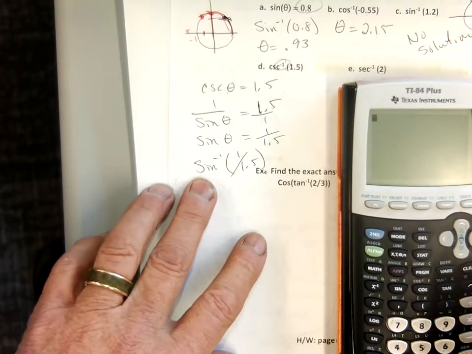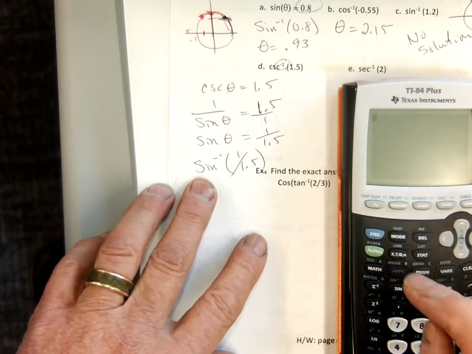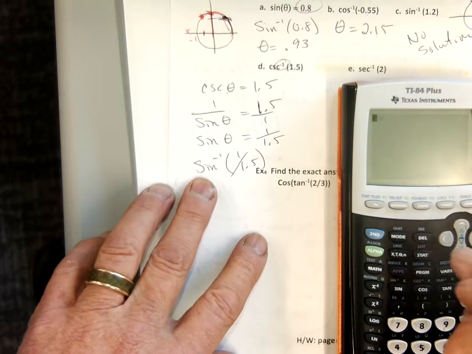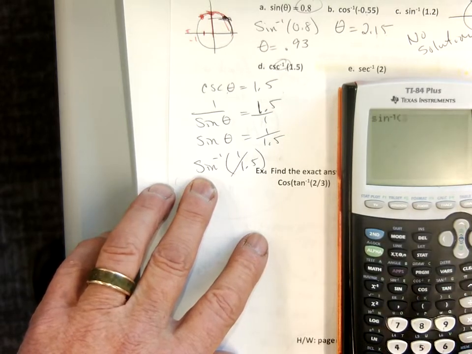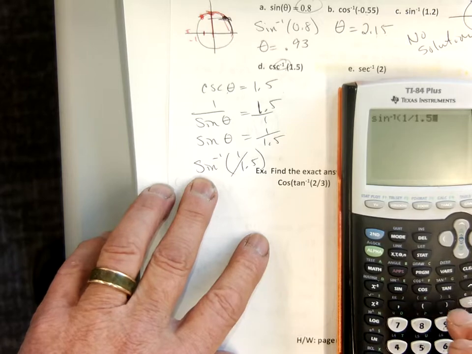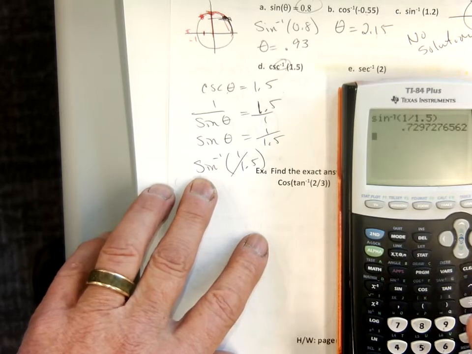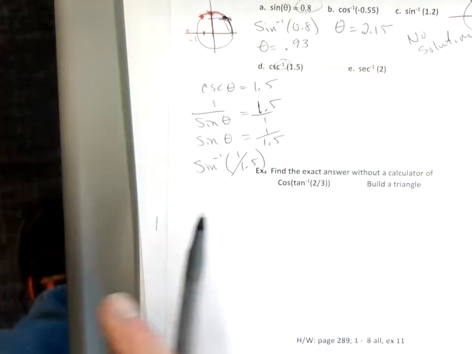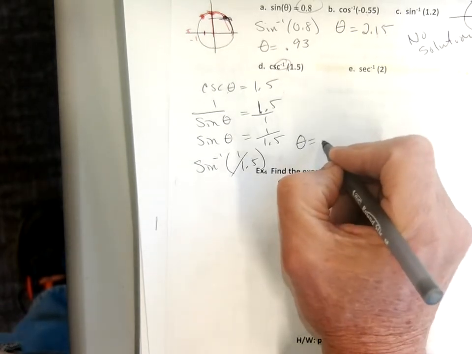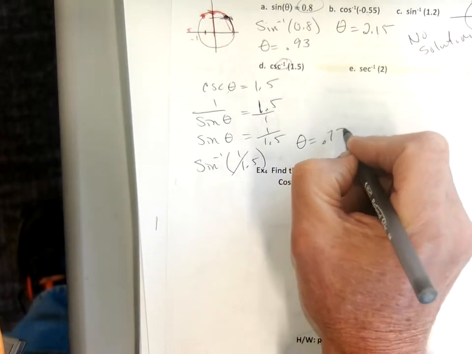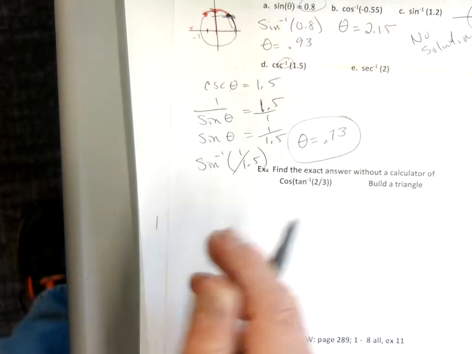So I'm going to go ahead and use my calculator. I'm going to go sine inverse, oops, wrong button, sine inverse of 1 divided by 1.5, and I get an answer of about 0.73. So my angle, theta, is about 0.73 radians, right? Radians, or an arc length.